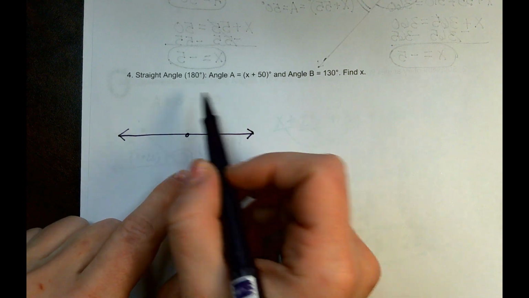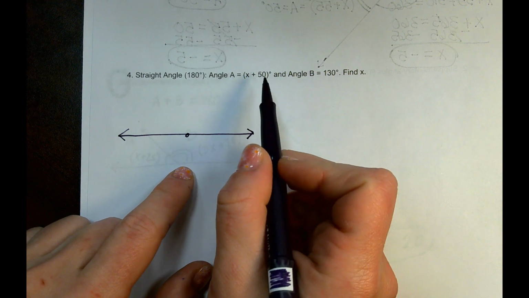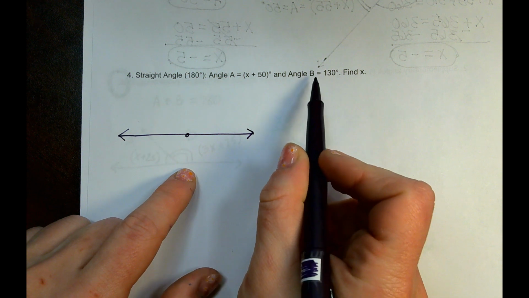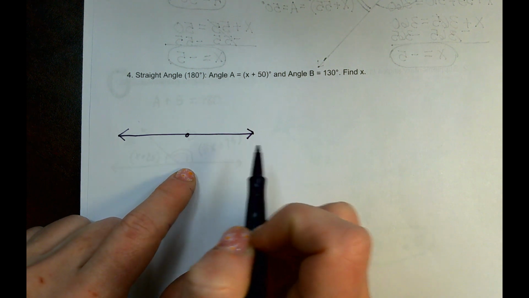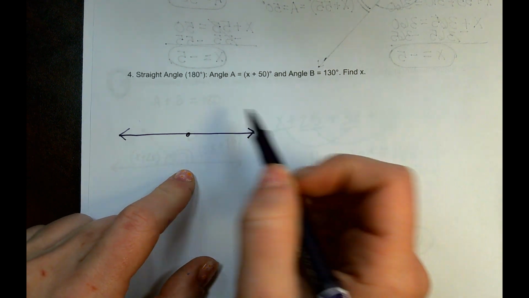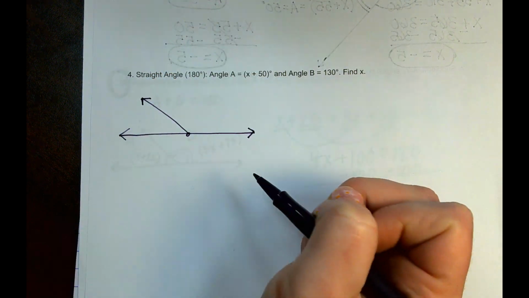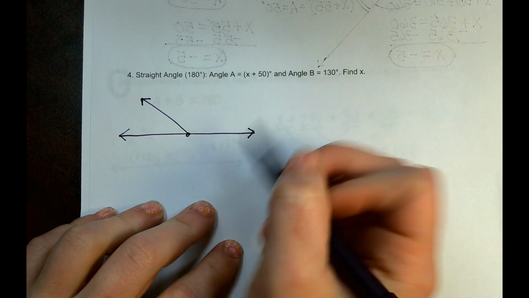Okay, so we have angle A, that is x plus 50, and we have angle B, that is 130 degrees. So I'm just going to draw a random line. You don't have to draw this, but sometimes the visual helps.